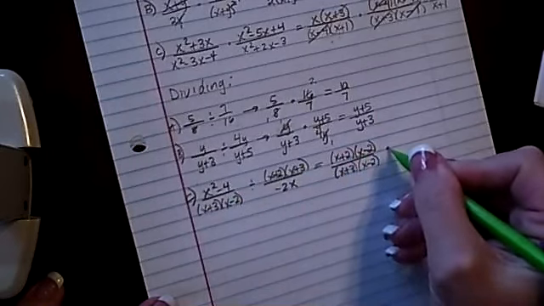Now, we're going to make that a multiplication. So we're going to take the reciprocal here. So we're going to put a negative 2x on the top, and then we'll put this on the bottom.